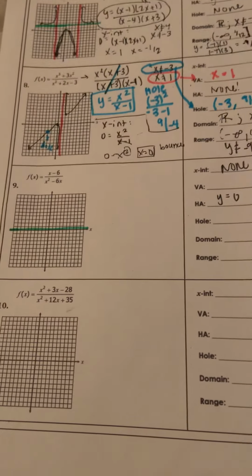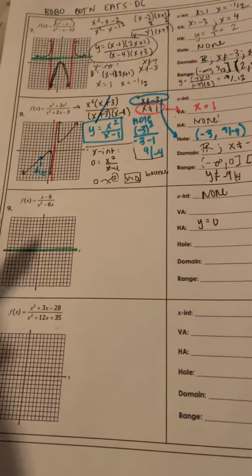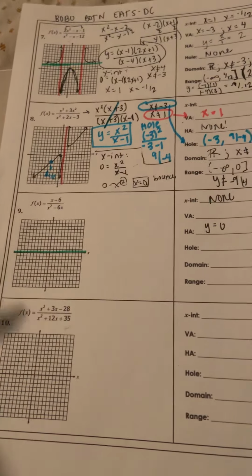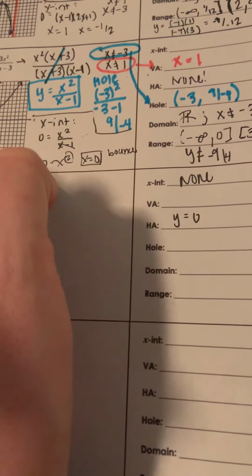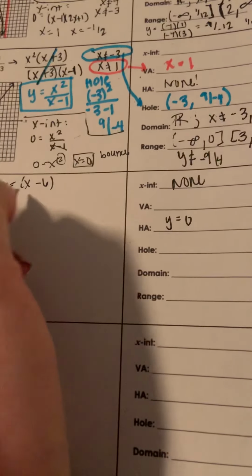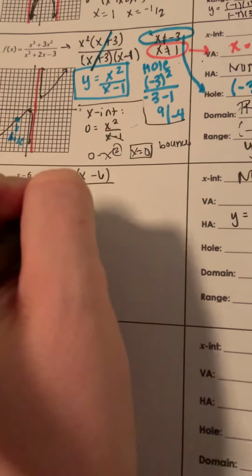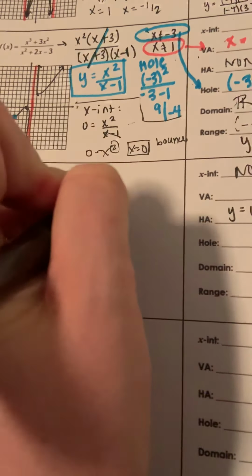Great. Now I want to figure out all this other information, like what direction my arms are going. Are there any other asymptotes, vertical? Are there holes? So I need to factor this down to simplify it and see what's happening. I'm going to rewrite this in factored form. Over here I have a GCF of x, so that's going to give me x times x minus 6.